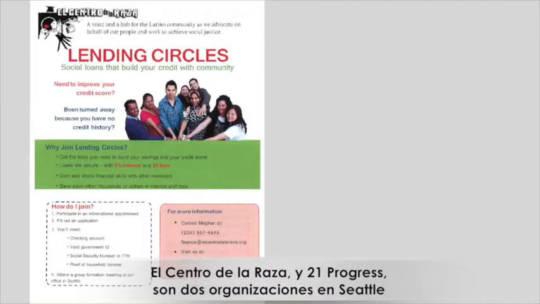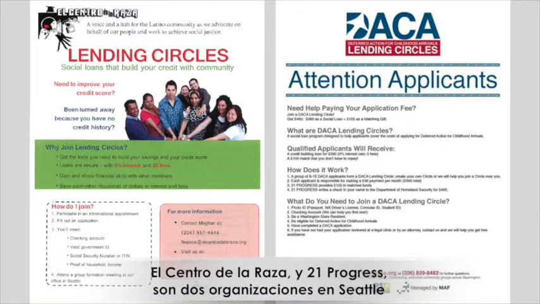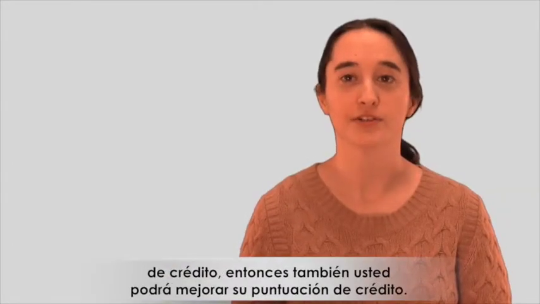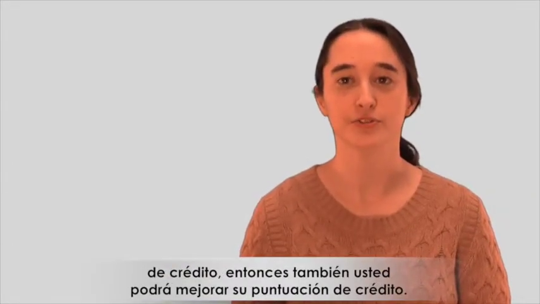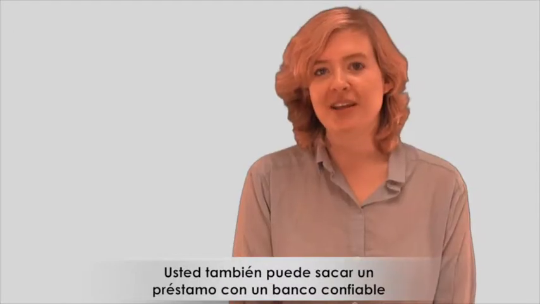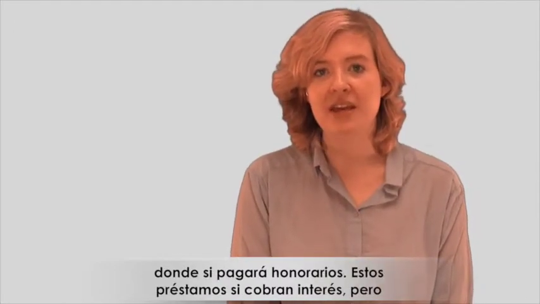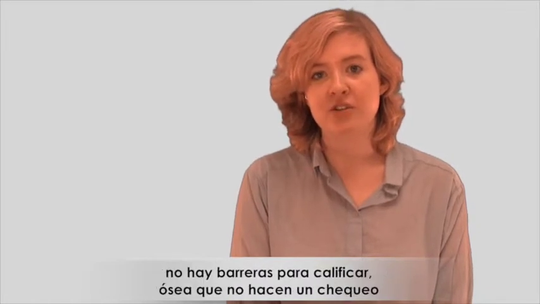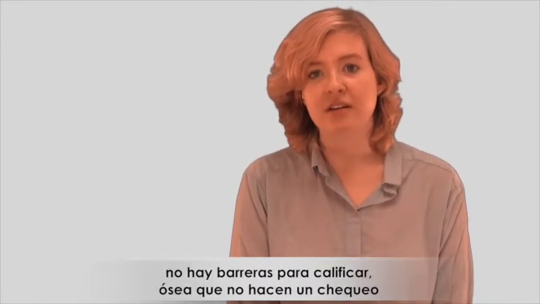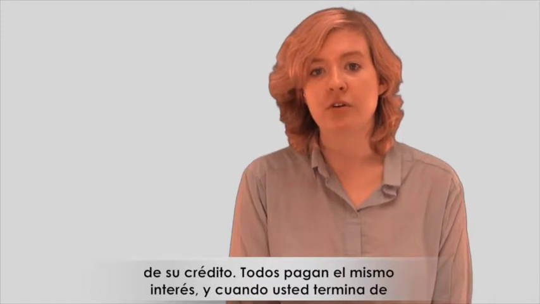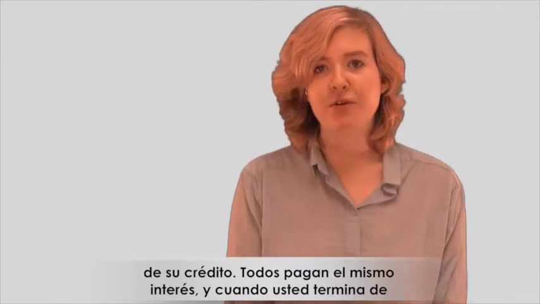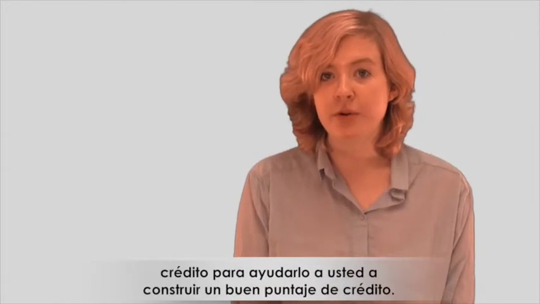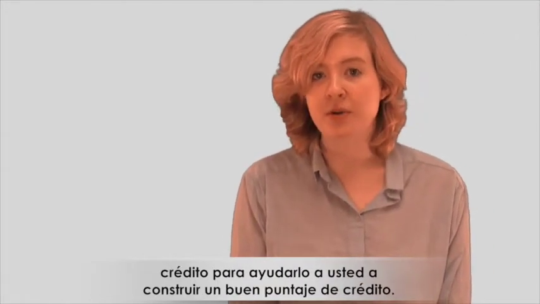El Centro de la Raza and 21 Progress are 2 organizations in Seattle that provide lending circles. These organizations report to credit bureaus, so they will also be able to improve your credit score. You can also take out a loan from a trusted bank to pay the fee. These loans do charge interest, but they have no barriers to entry, meaning there is no credit check. If you have no credit or poor credit, you can still get this loan. Everyone pays the same interest rate, and when you pay off the loan successfully, that will be recorded to credit agencies to help build your credit score.